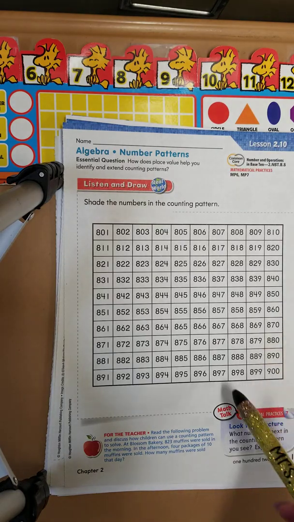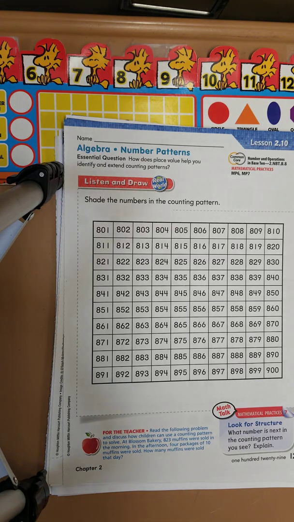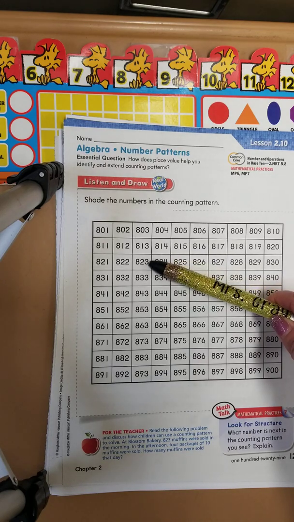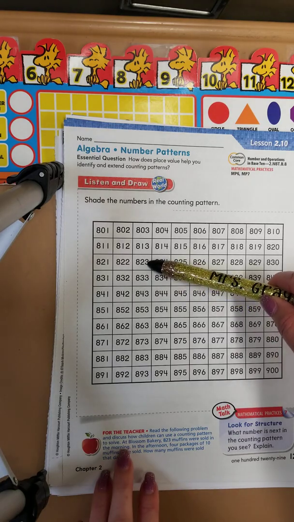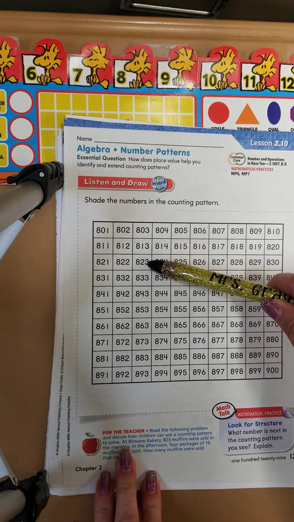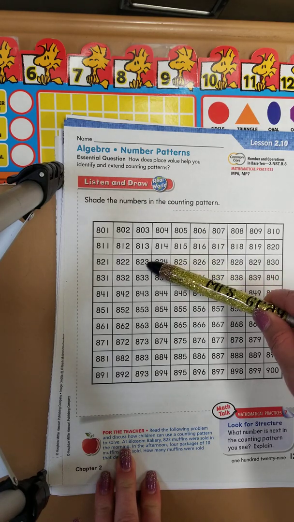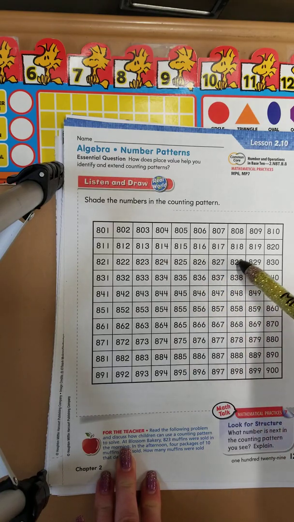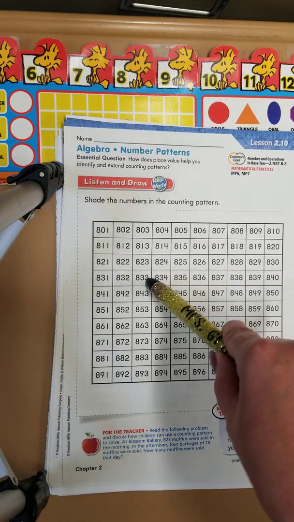So they've given us a 100 number chart from 801 to 900 on page 129. And on this page, we are supposed to start at number 823, and we are supposed to count by tens. You will then shade them with a crayon or a pencil, or you could circle them with a pencil as well. So if we start at 823 and we want to count by tens, we can do it the long way by counting 1, 2, 3, 4, 5, 6, 7, 8, 9, 10, and know that 10 more would be 833.